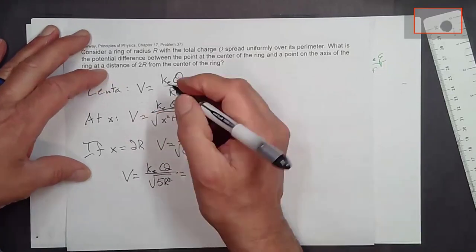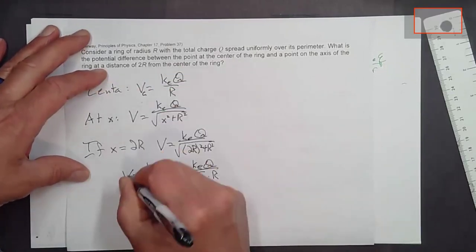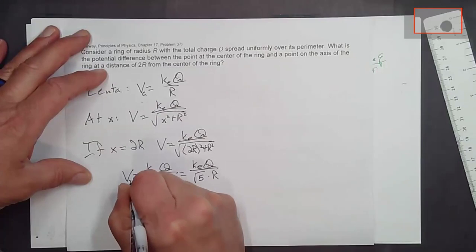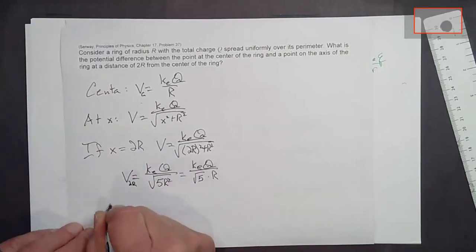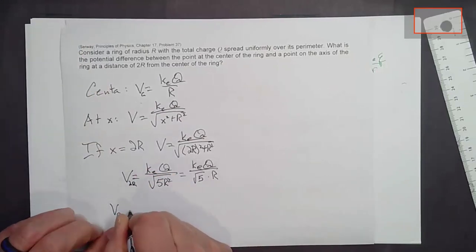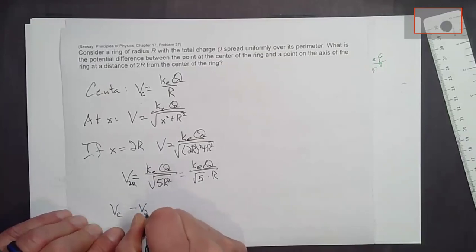And the delta V, I'll call this V sub C and this V of 2R. V at the center minus V of 2R.